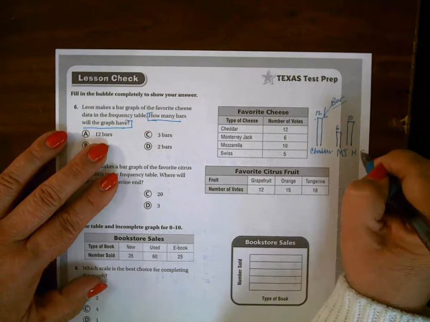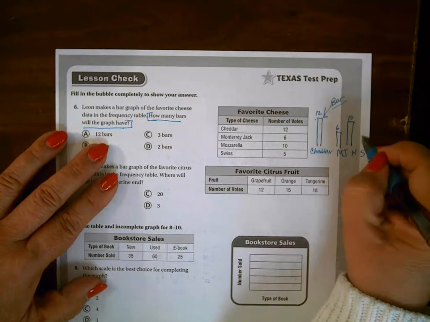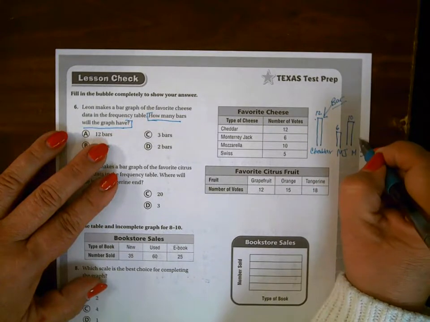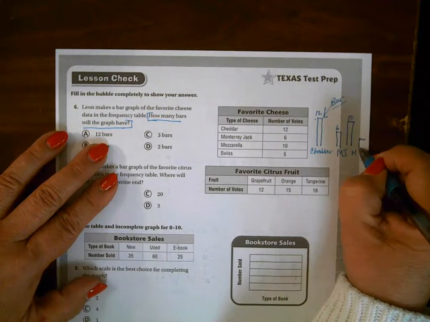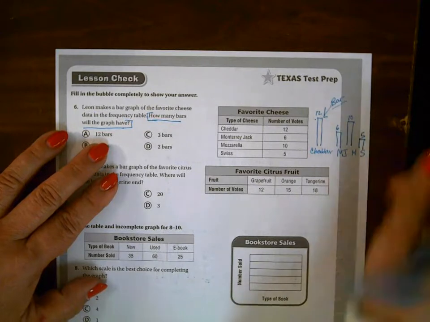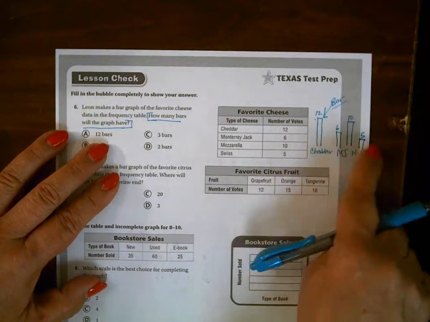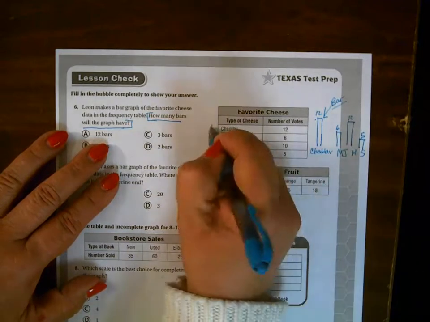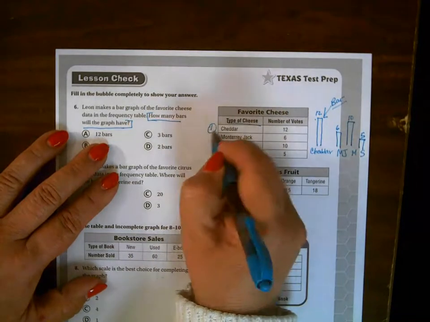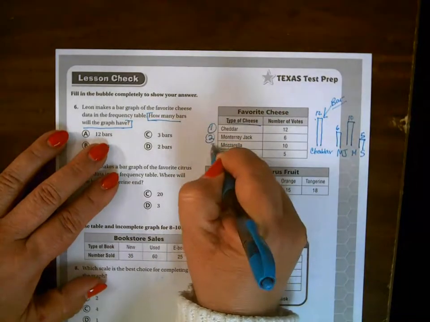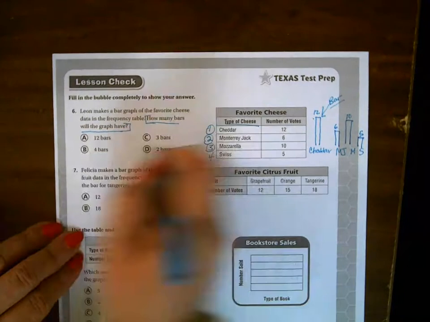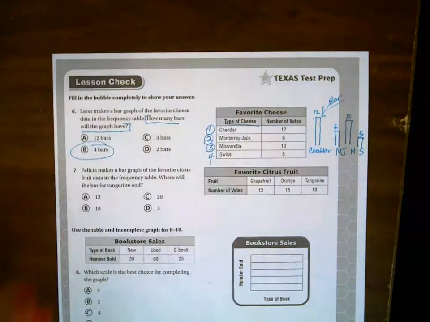And then Swiss is 5. Well, it's going to be less than MJ for Monterey Jack. So how many bars do you have? 1, 2, 3, 4. I'm going to have 4 because there are 4 different types of cheese. 1, 2, 3, 4. So the answer is 4.